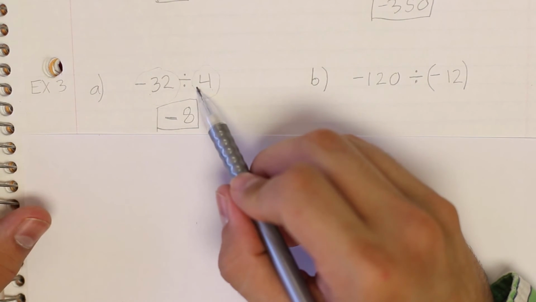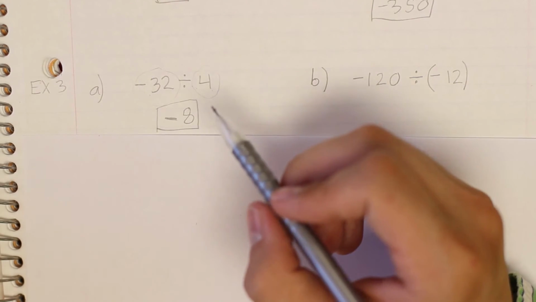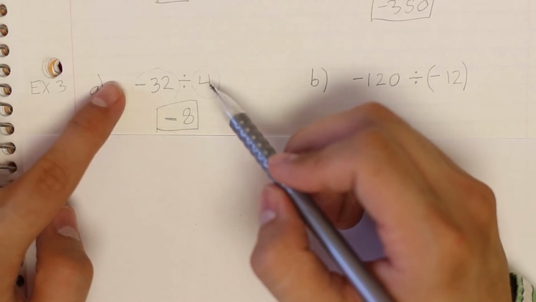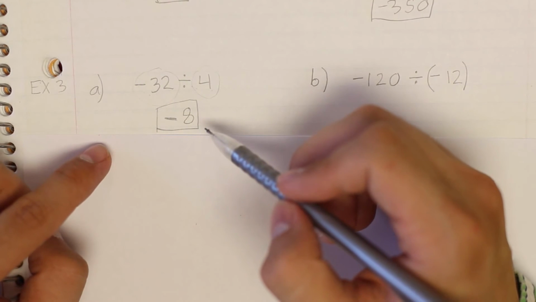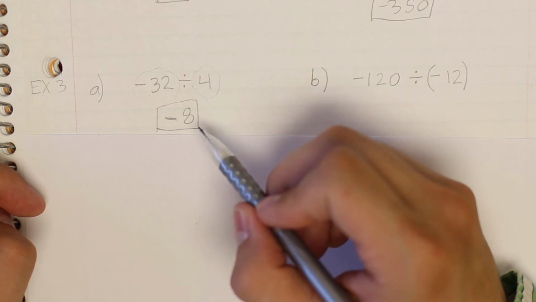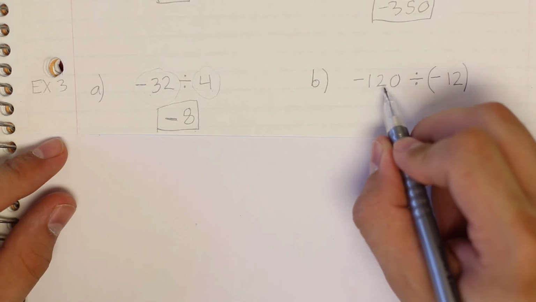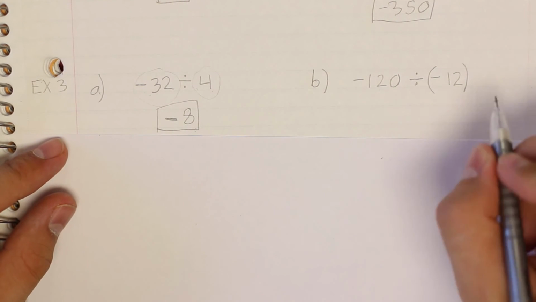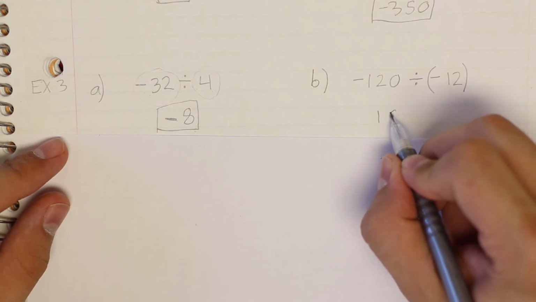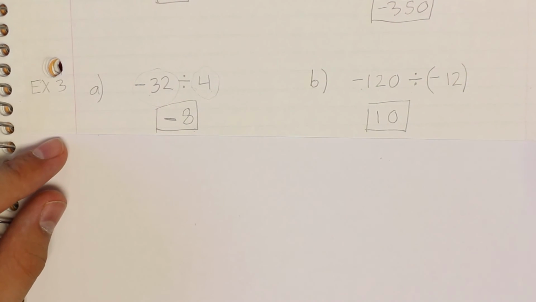Now, if the 4 had been negative and the 32 had been positive, we still would have gotten -8, because one would have been negative and the other positive. You can switch the negative values around and you still get the same answer. Now, if the 4 had been negative and the 32 had been negative, then this would have been a positive 8. All right, let's look at the next example. So here we have negative 120 divided by negative 12. Well, 120 divided by 12 is 10. Negative divided by a negative is a positive. So we have positive 10 as our answer.